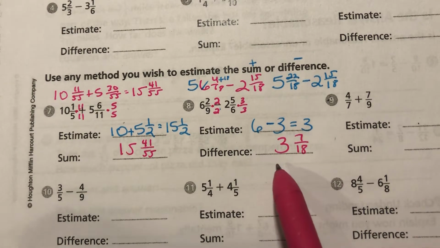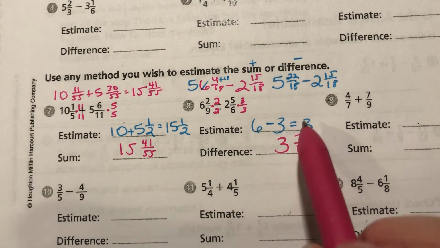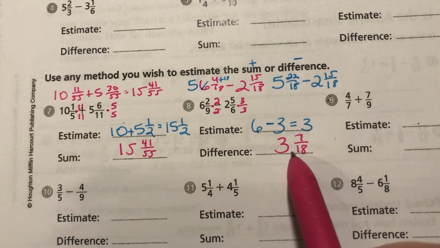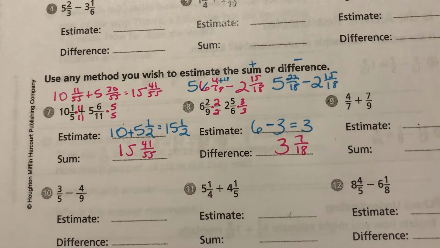If I had a difference of 8, and my estimate was 3, then I might say, oh goodness, I added by accident. So the estimate just helps you to go back and check your work. All right, that's all I wanted to do on this page. Now turn to page 30.